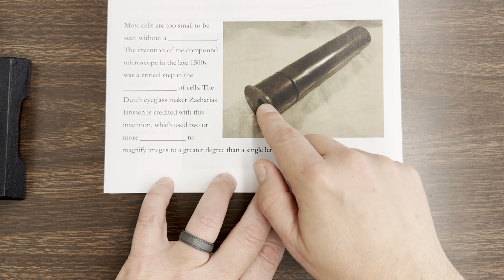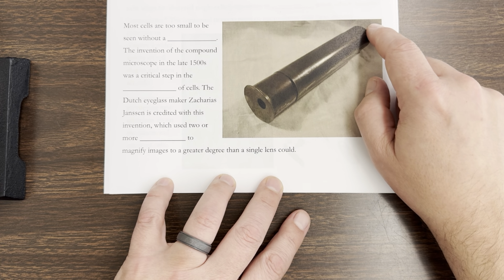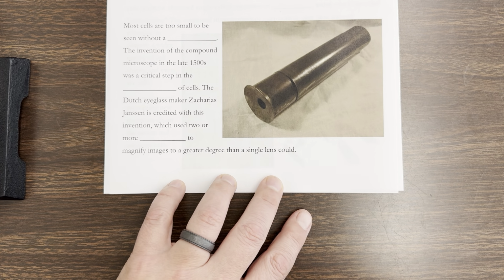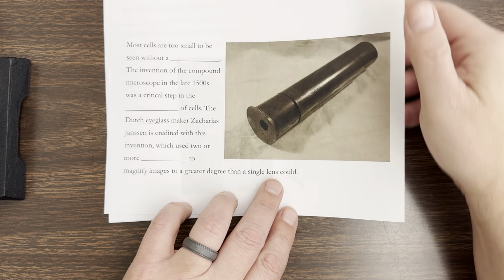So in this, you'd have two lenses, I'm assuming one at each end. When you look through the eyepiece, you're looking down at whatever sample you have, and it enhances it. Since this was an early one, the detail was obviously not really great, so we have to improve on that.